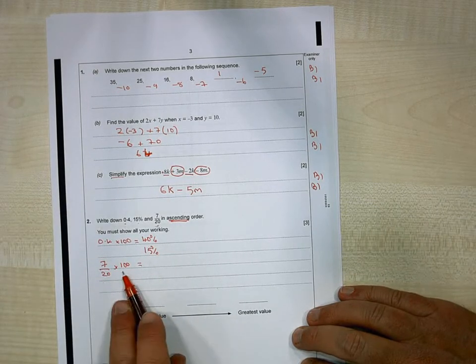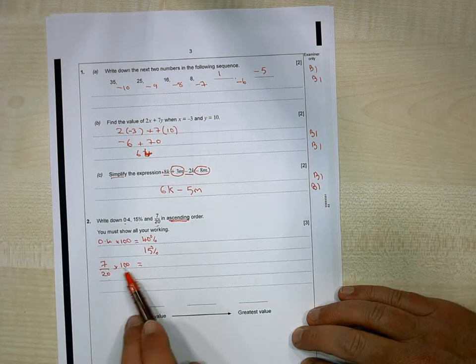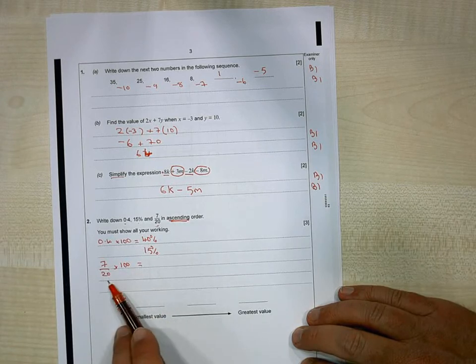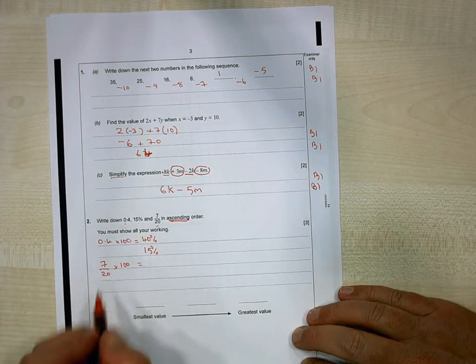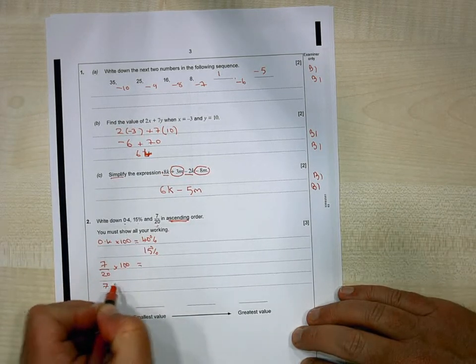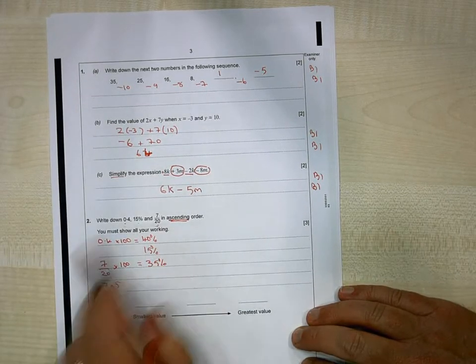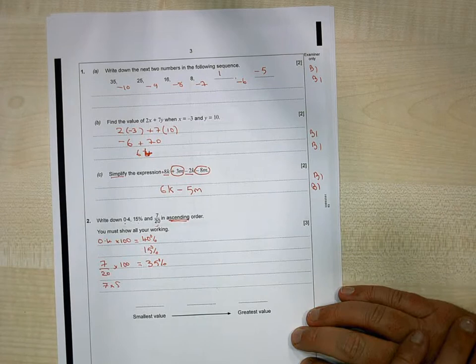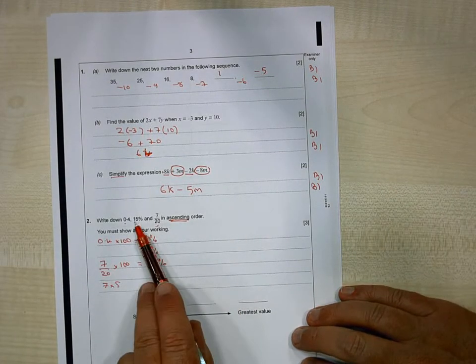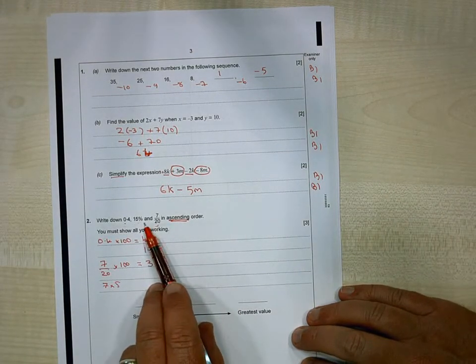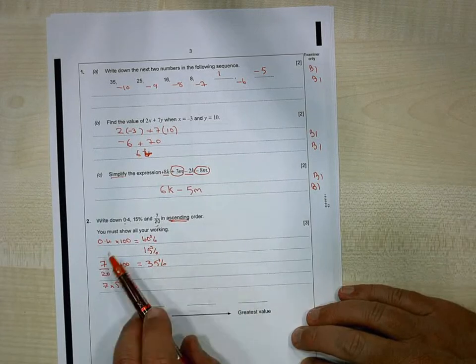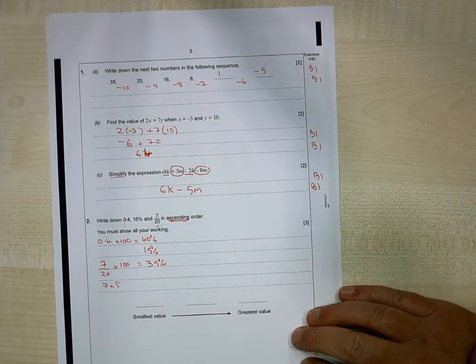So 1/20th would be 5, because 20 goes into 100 5 times. So it would be 5 times 7, which is 35. So that would turn them all into percentages. You could turn them all into decimals by writing 15% as 0.15 and then doing 20 into 7. But probably that's the easiest way.